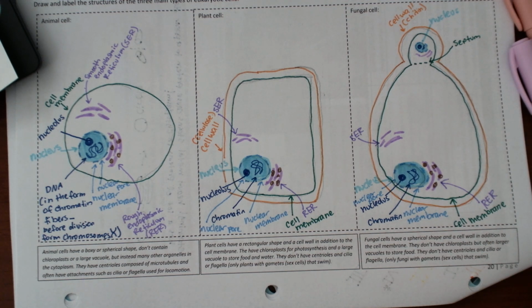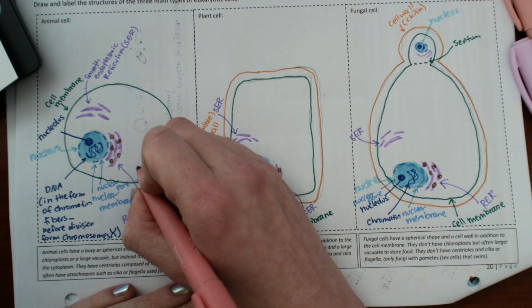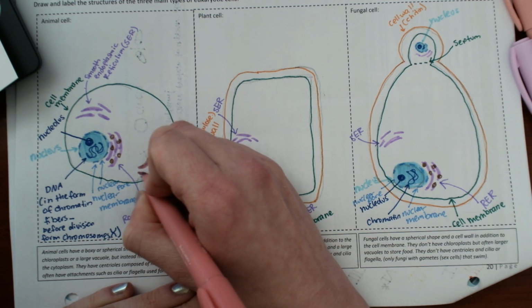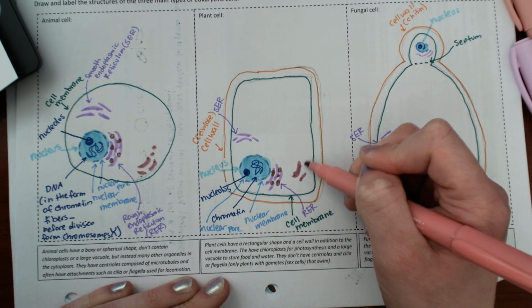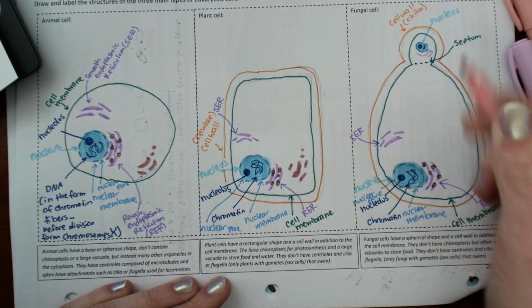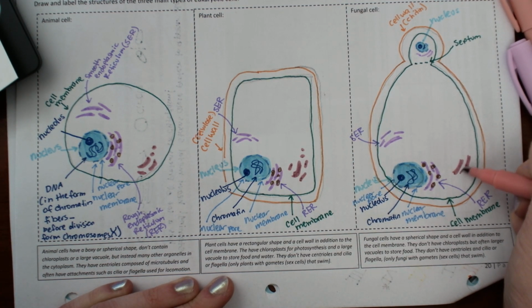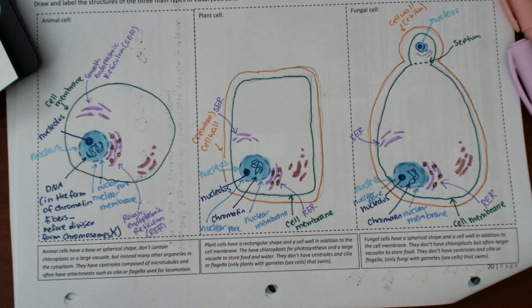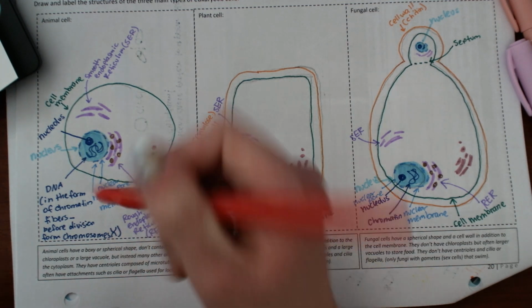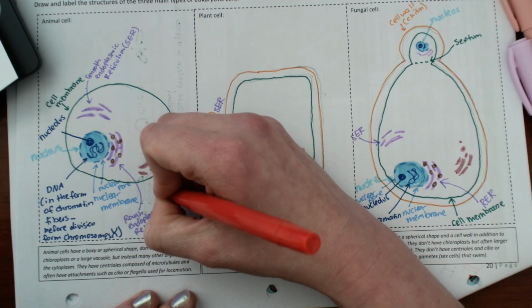Alrighty, what else? I guess we'll do the Golgi. So they're all kind of like lumpy little membraney things. And so here's your Golgi.